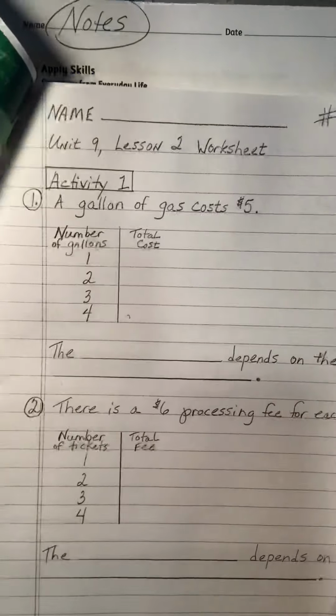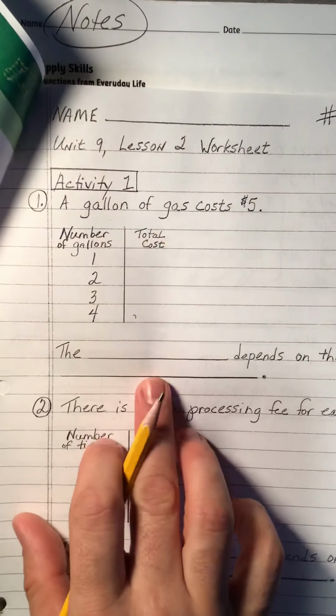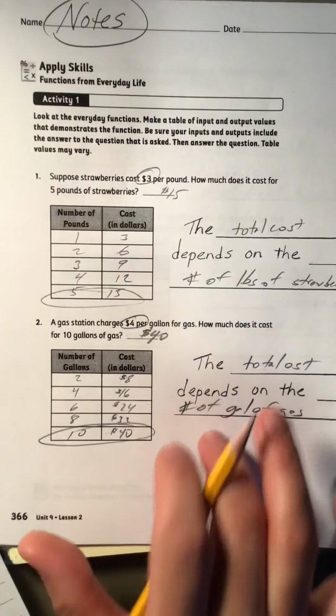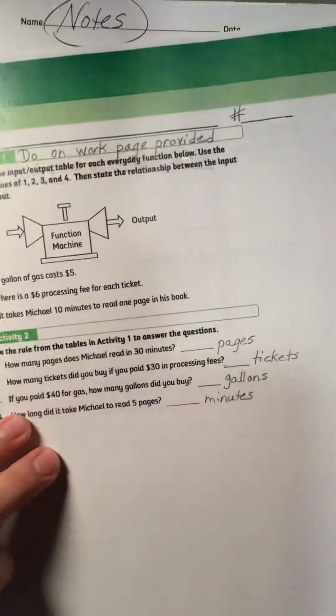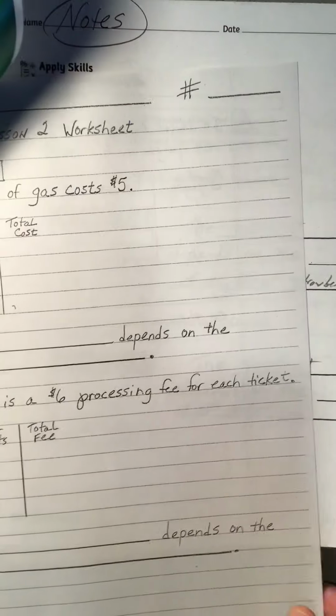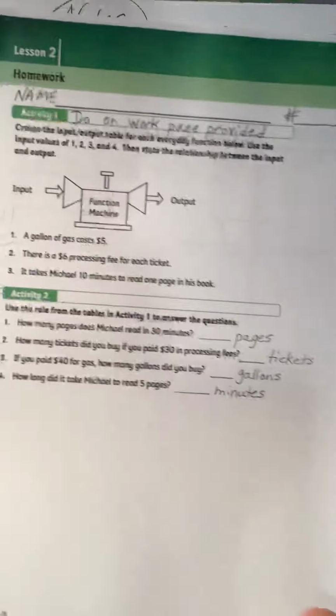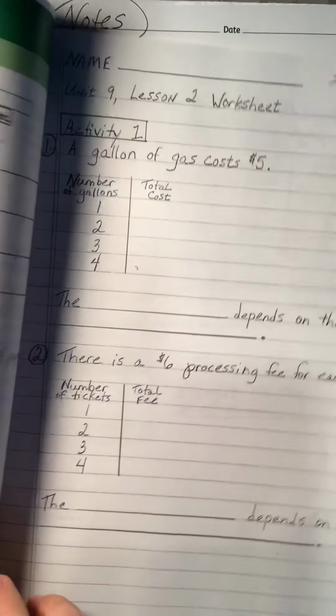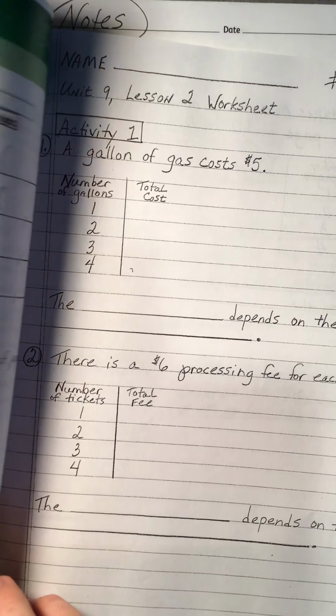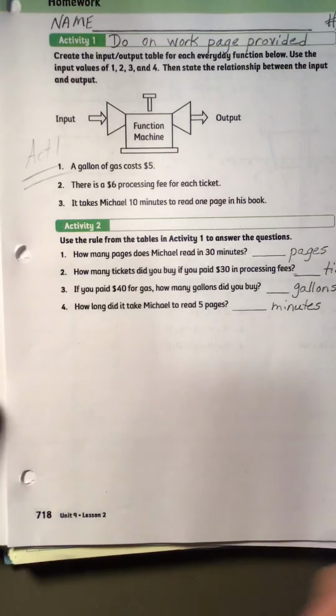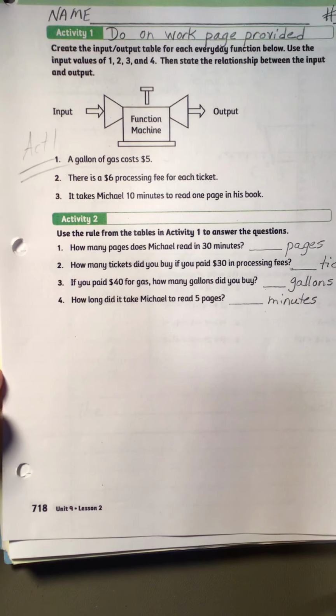there's a work page kind of spelled out with a little chart like we did on these. So don't do number 1 on here. Please do number 1, activity 1 on this work page. The rest you should be able to do right on this sheet. Activity 2, 3, and 4. All right, so that's your homework. That is due by the end of today.